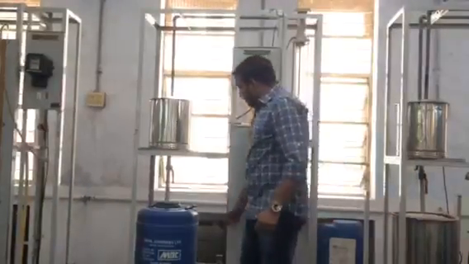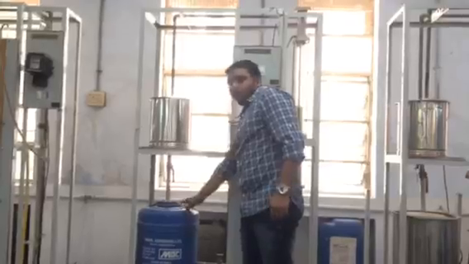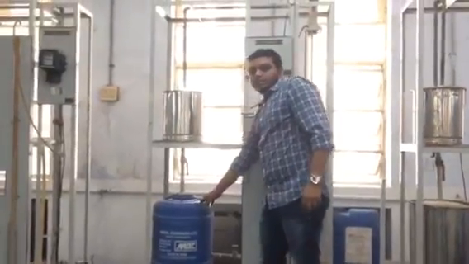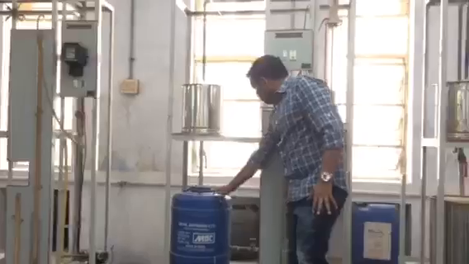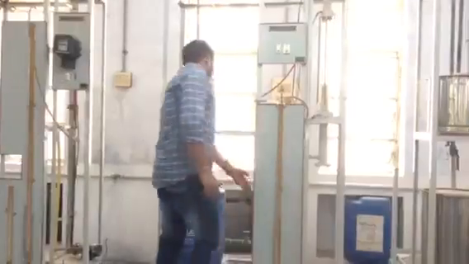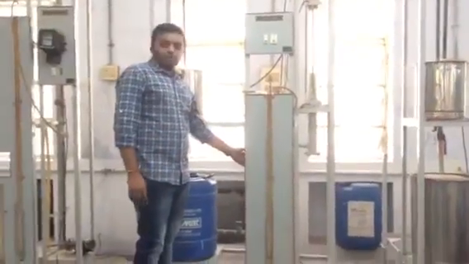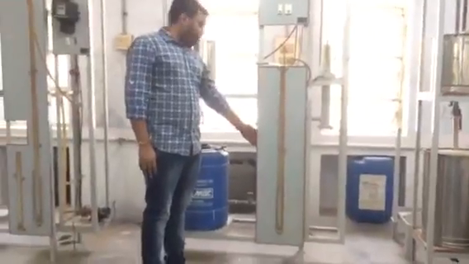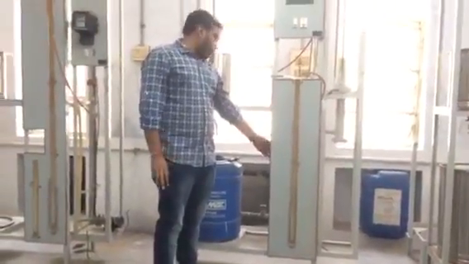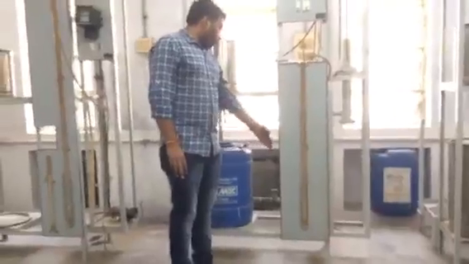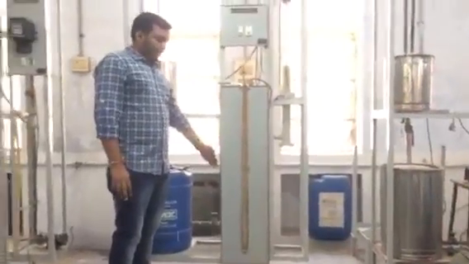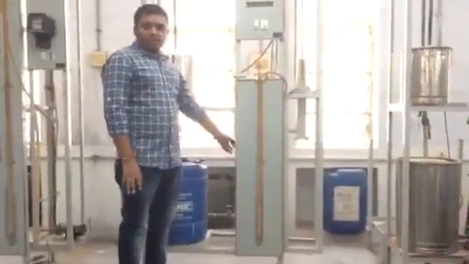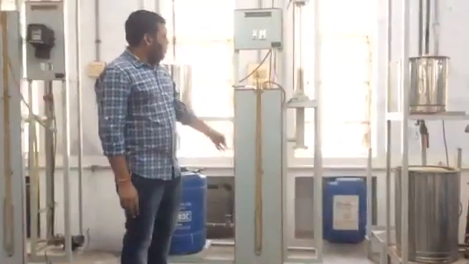Hello friends, this is a tank which contains our feed material. This is a manometer. There is a pump. This pump is used to pressurize the raw material into the fluidized bed.